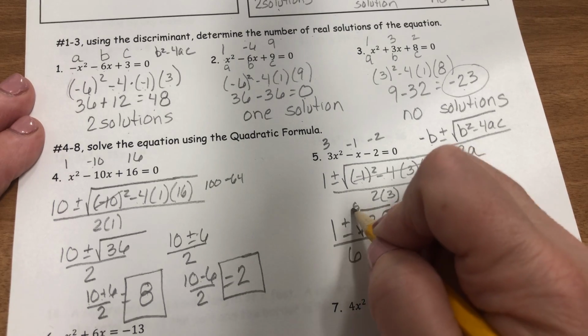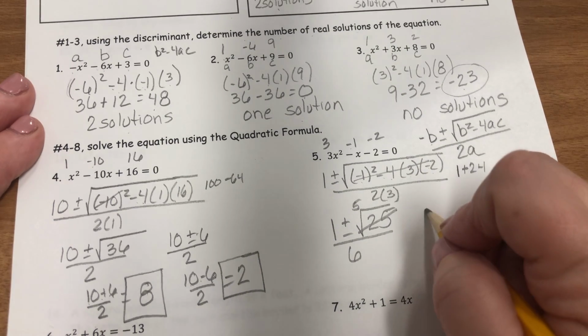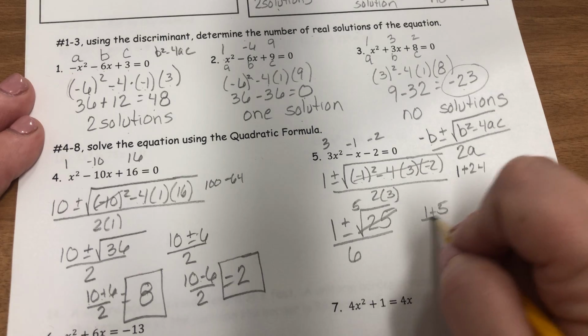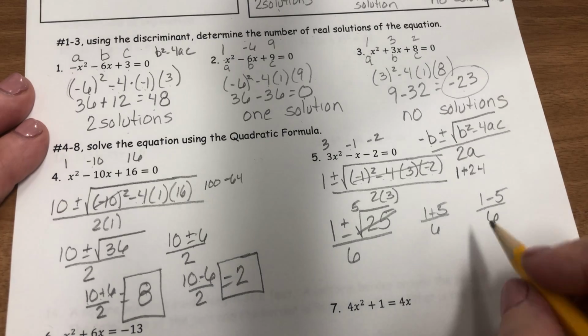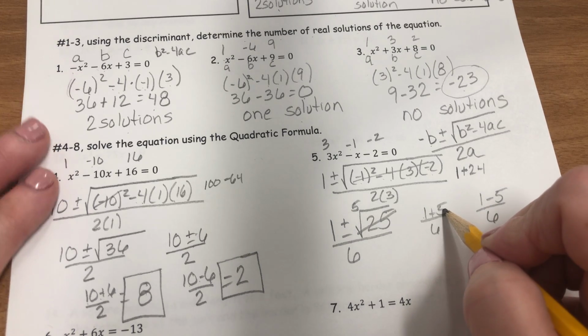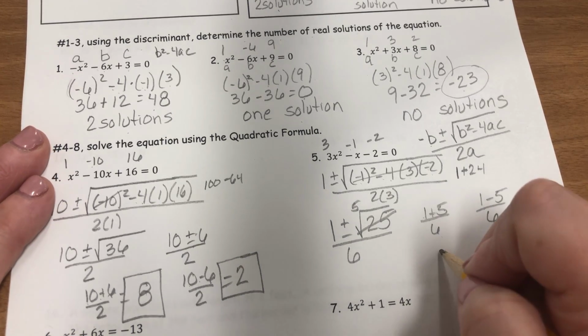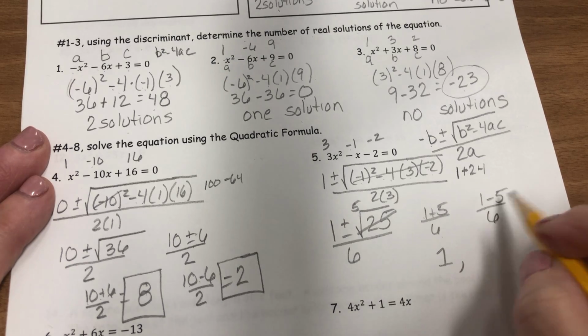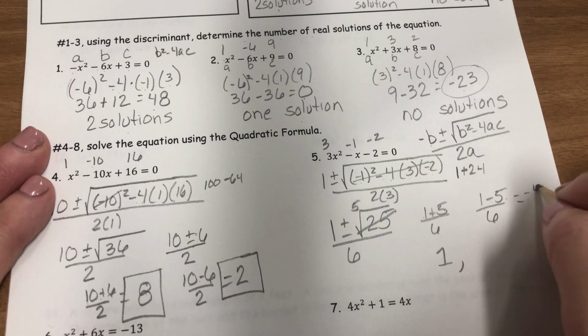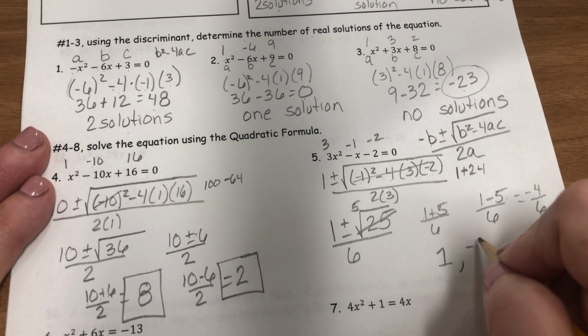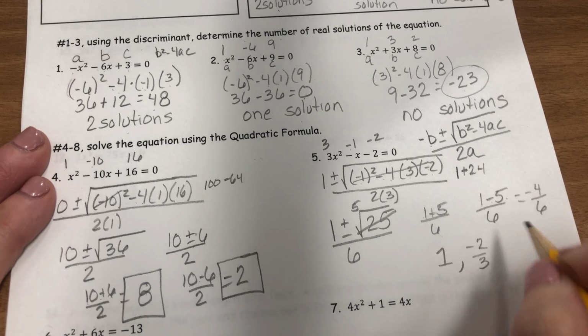Square root of 25 becomes 5. And so my 2 answers will be 1 plus 5 over 6 and 1 minus 5 over 6. 1 plus 5 is 6, which is 6 divided by 6 is 1. 1 minus 5 is a negative 4 over 6, which is a negative 2/3.